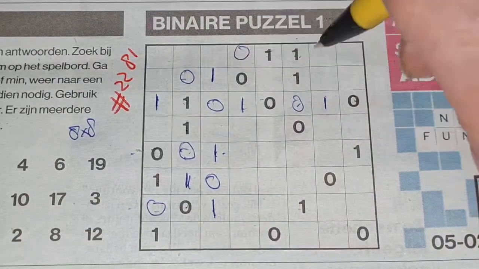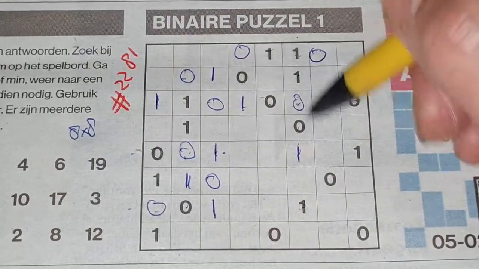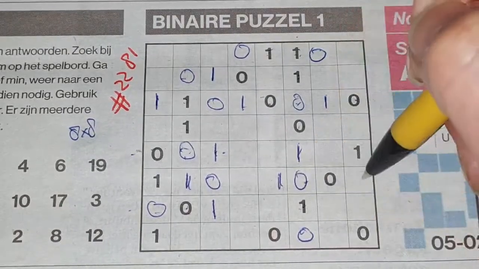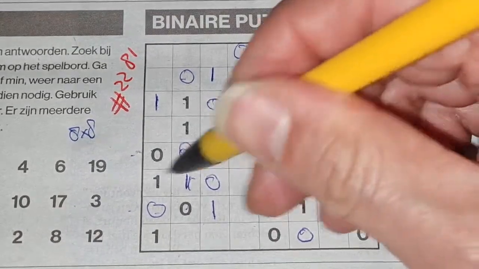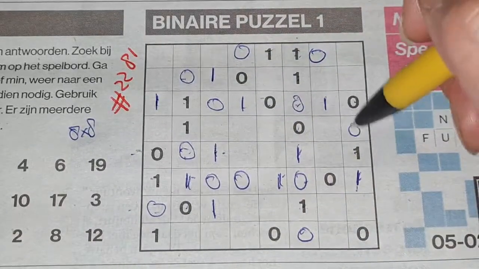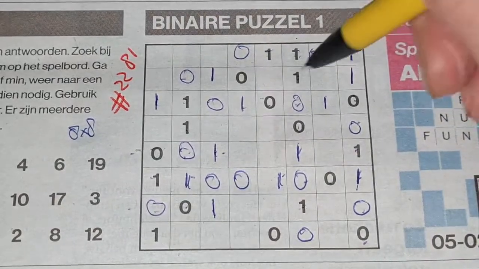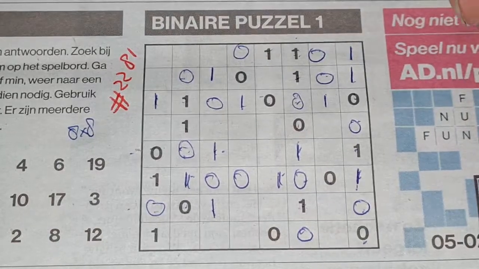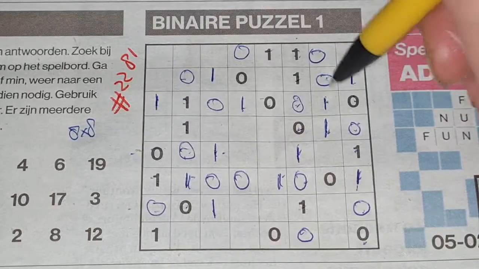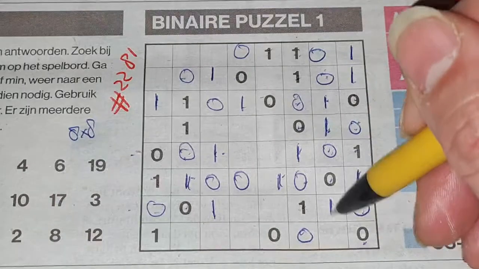Between 2 zeros comes a 1. Double 1 here, and 0 there, no. Double 0 here, 1 there, 1. Now we have 4 ones, so the rest are zeros. Double 0 here, 1 there, 1. We have 4 ones, so the rest are zeros. Double 1 here and 0 there, no. 4 zeros, so the rest are ones. Between 2 ones comes a 0. Between 2 zeros comes a 1. Double 1 here, no, there, no. We have now 4 zeros, so the rest are ones.